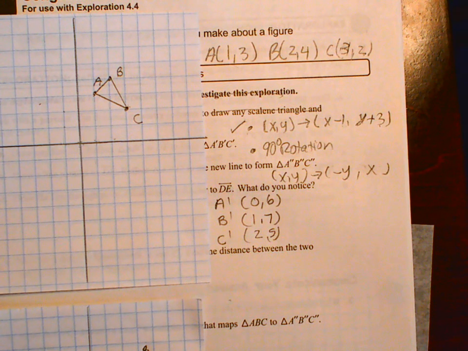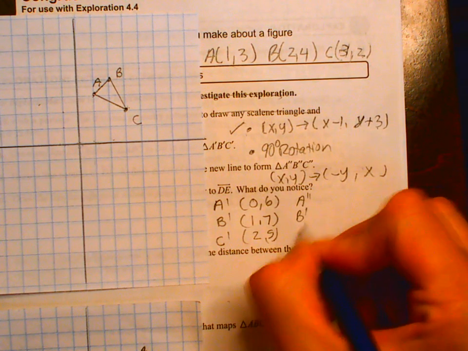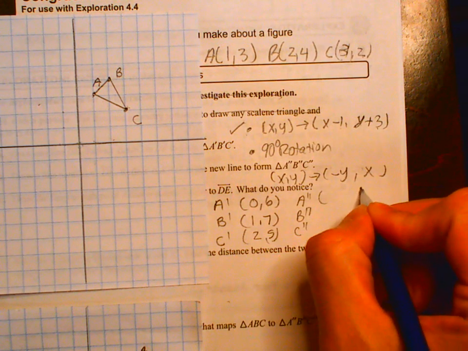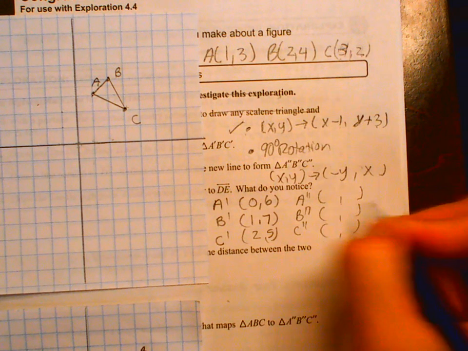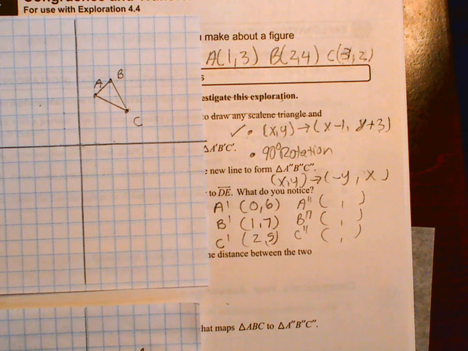Now, I'm not going to graph it yet because I want to apply the second rule. As a matter of fact, I'm not even going to be graphing these. Now I'm going to apply the second rule.